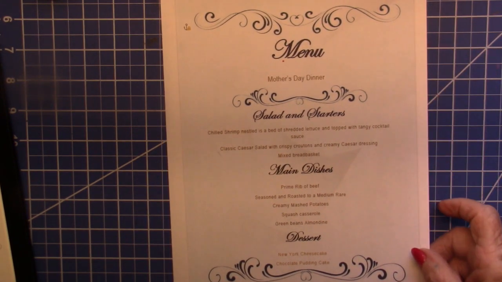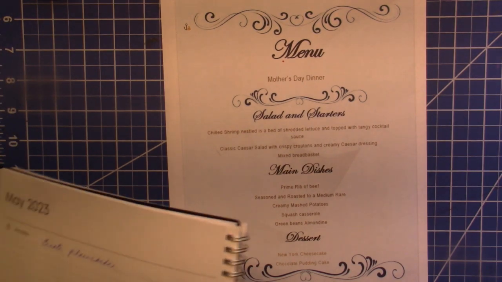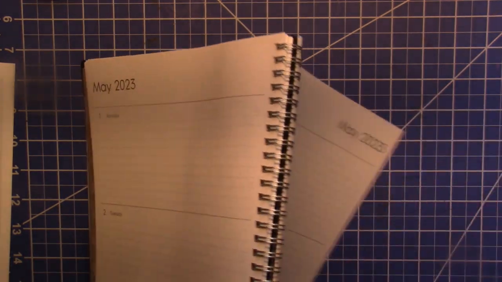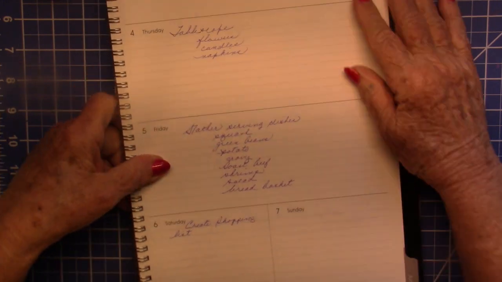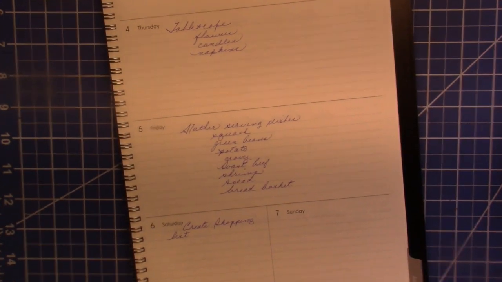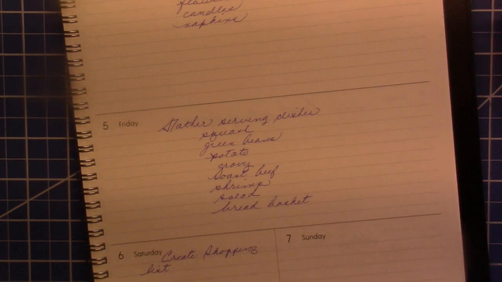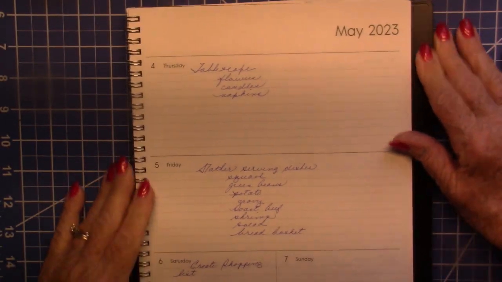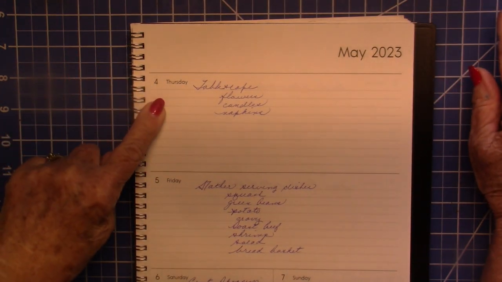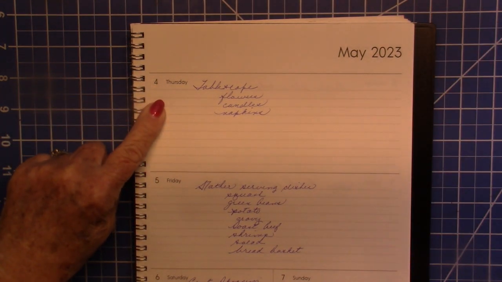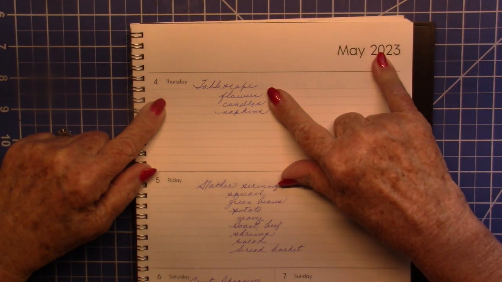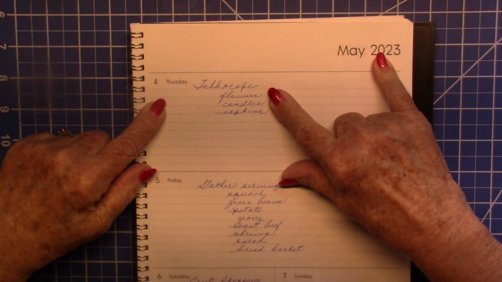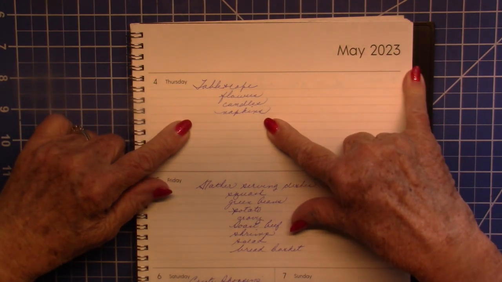All right, so now we have the menu, and we know Mother's Day is the 14th, so I'm going to start here on my planner. Let me, I think probably there you can see. I'm going to start with yesterday's date, Thursday, and I wrote Tablescape. And things I'm using would be flowers, candles, and napkins.